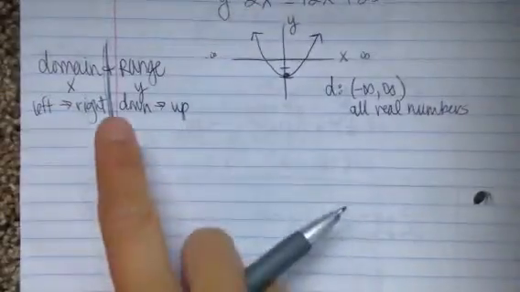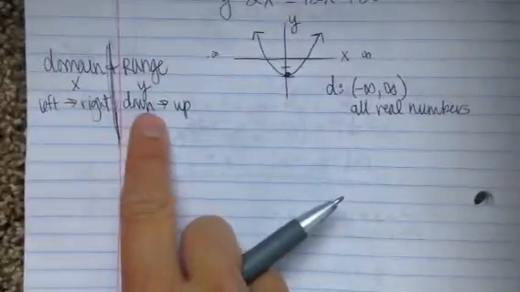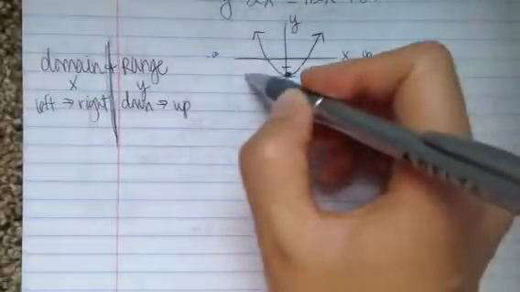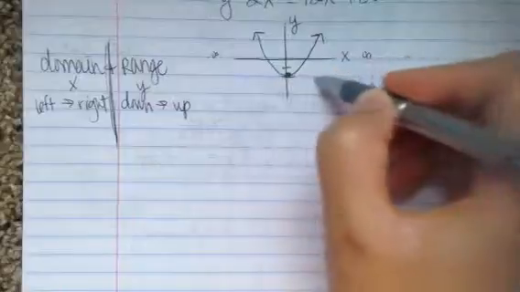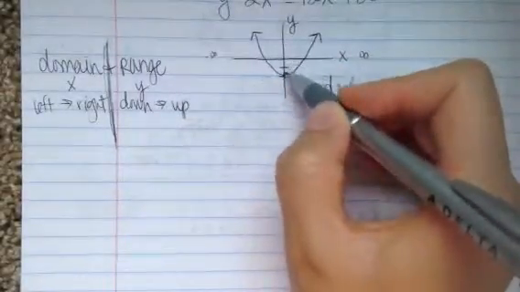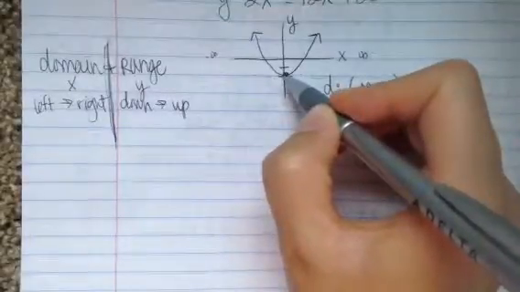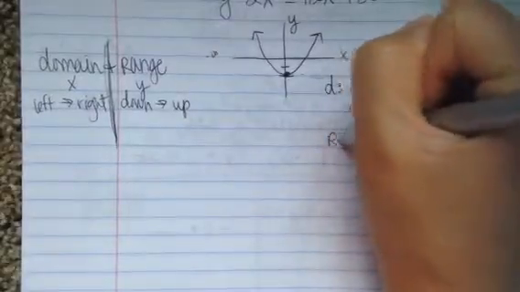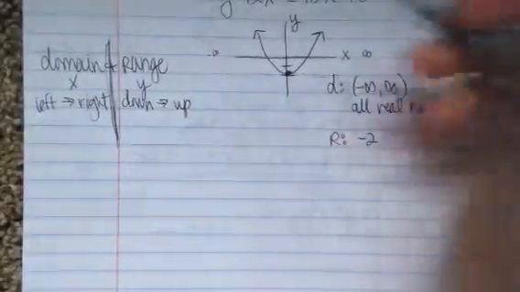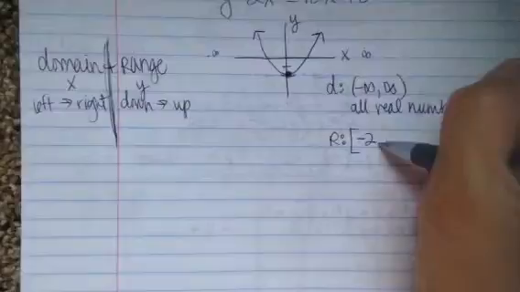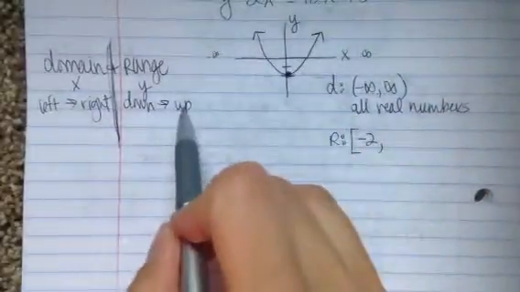Okay, now the range. The range tells us how far down it goes to how high up it goes. Well, if you look here, the lowest it goes will always be the y value of the vertex. So this vertex is at (0, -2). So the lowest point will be -2. So the range will be -2, and since the vertex is right on -2, we put a bracket there. So it goes from -2, and then we go to how high up.